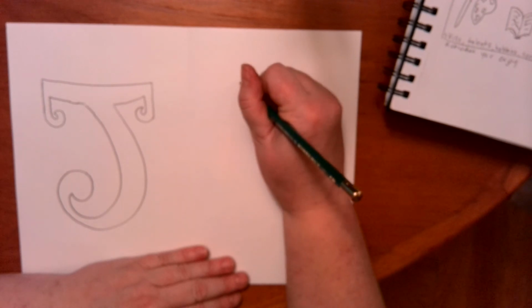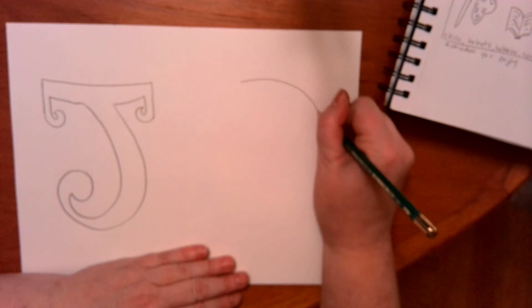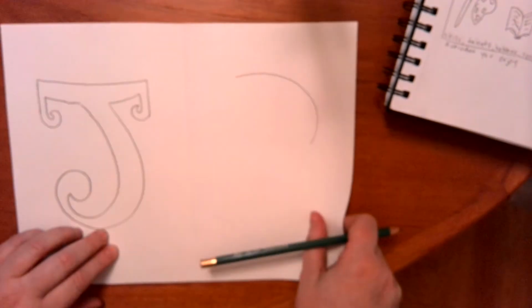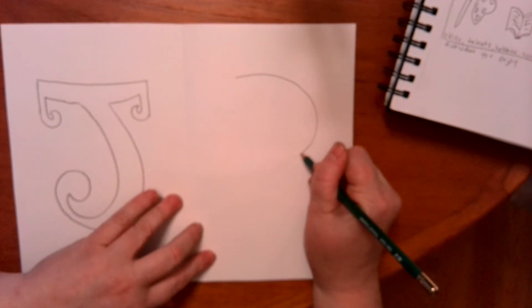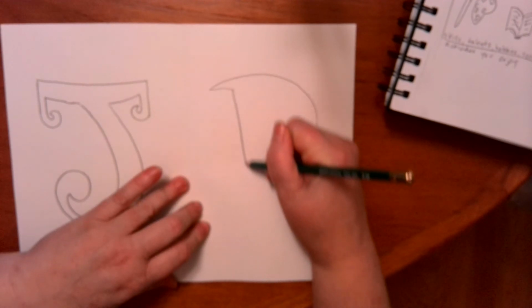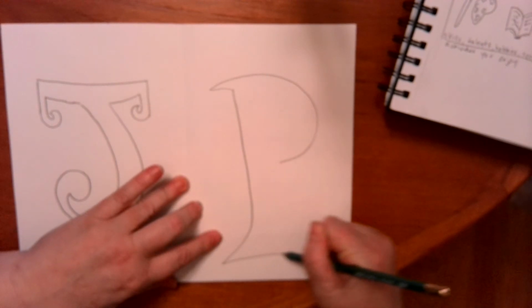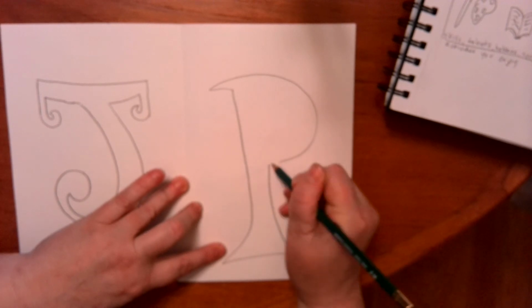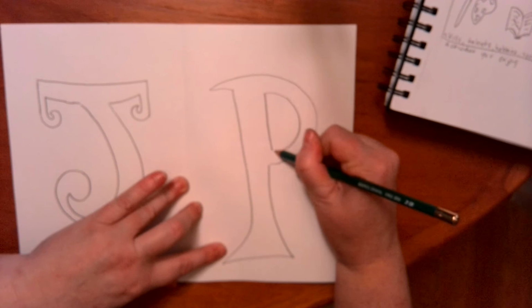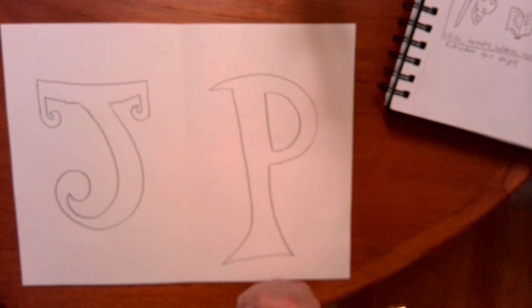For my second drawing that I'm going to do on this side of the paper, I actually took a piece of paper and just folded it in half. For this side, you're going to start with your last initial as your dominant letter, and you are going to be building around that as your focal point for your second drawing.